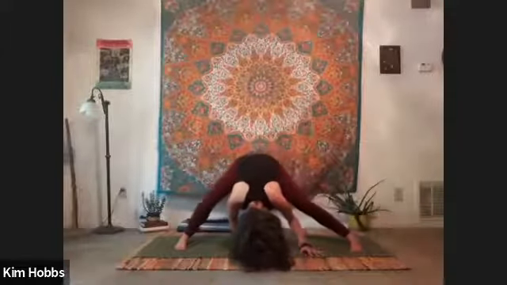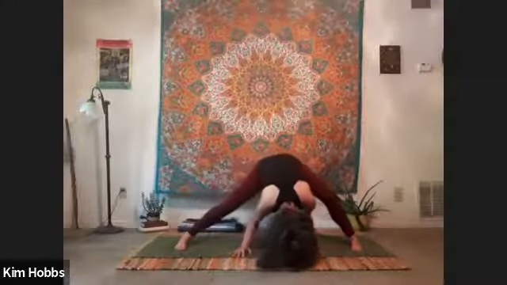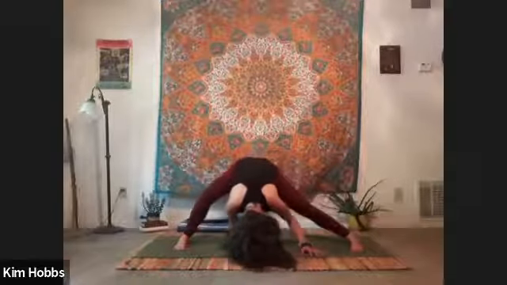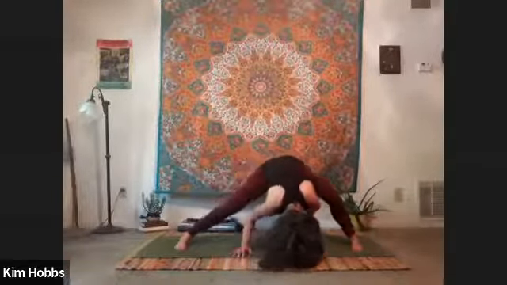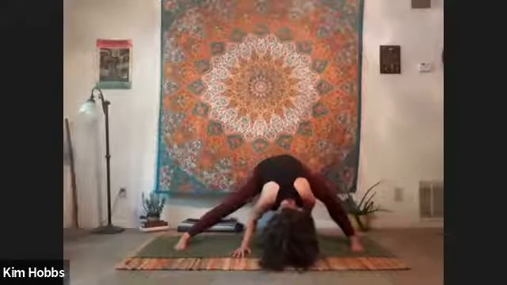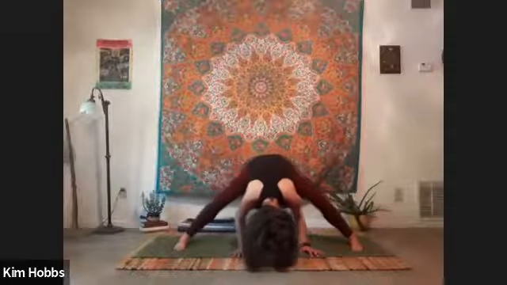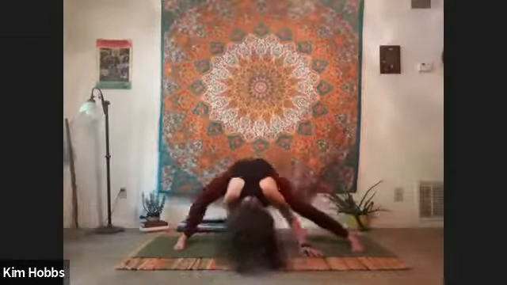And notice what's happening in the shoulders. Can you let go completely in the upper half of the body, other than that gentle engagement of your core, just to keep you stable? Just allow the breath to move through the lower half of the body.